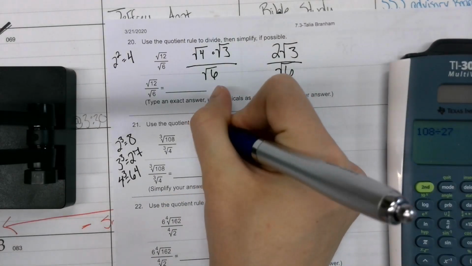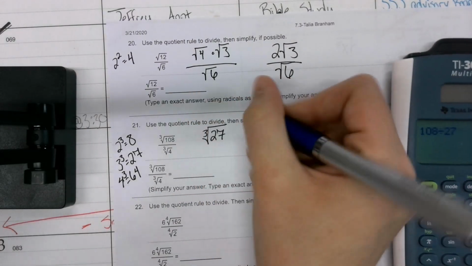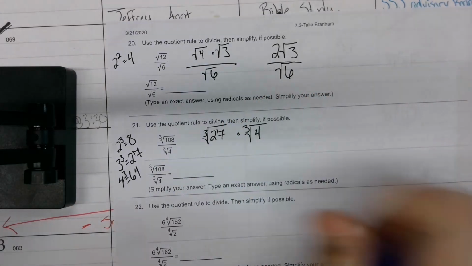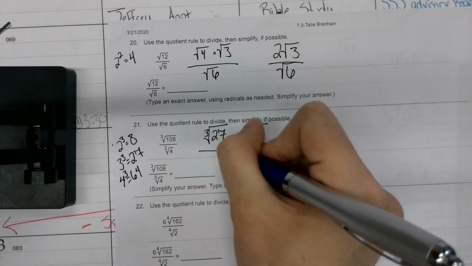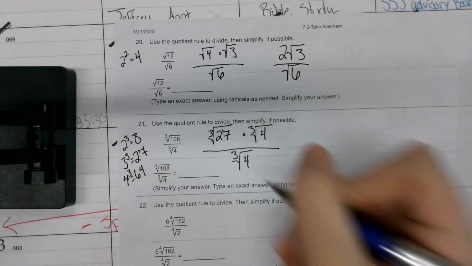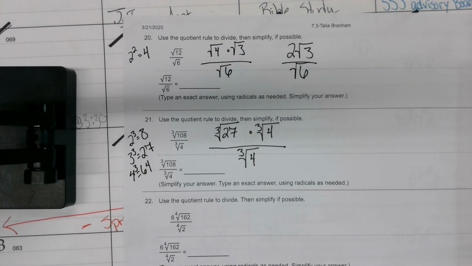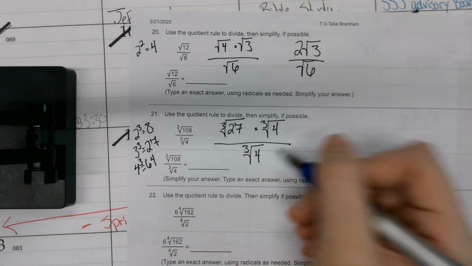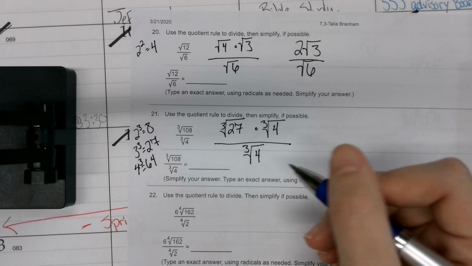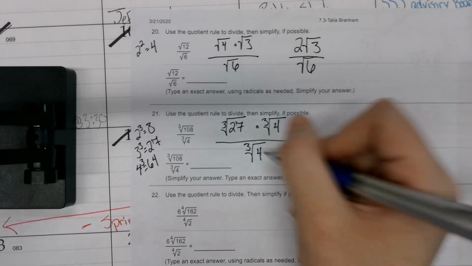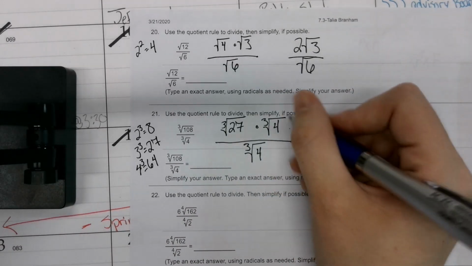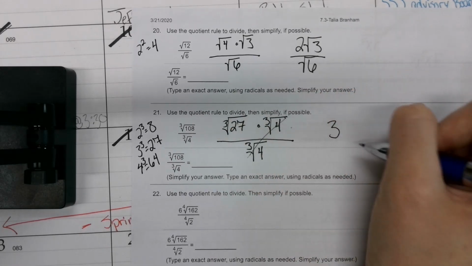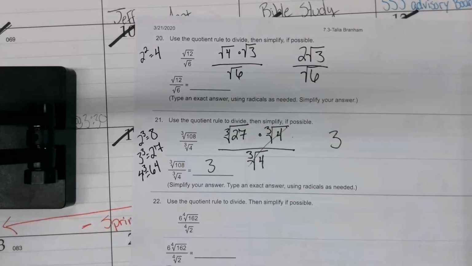So we're going to have the cubed root of 27 times the cubed root of 4. And then this doesn't simplify, but we have the cubed root of 4 under it anyway. Now, what happened here is the cubed root of 4 divided by the cubed root of 4. Anything divided by itself is 1. So these two divided by itself is going to be 1. So the cubed root of 27 is 3. And that'd be it.